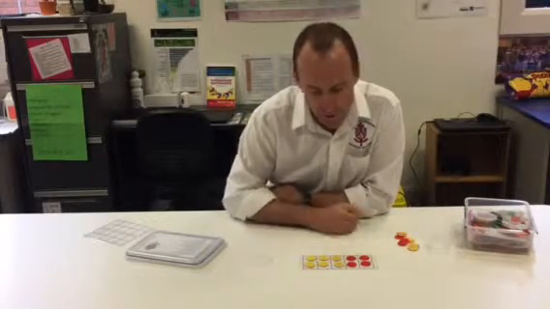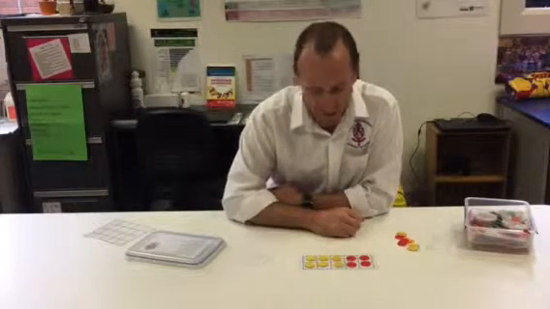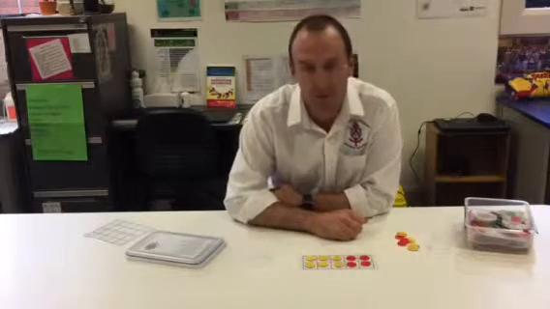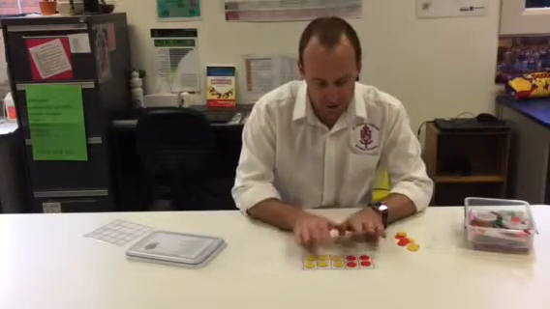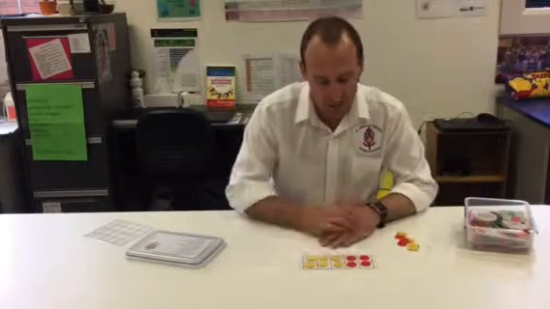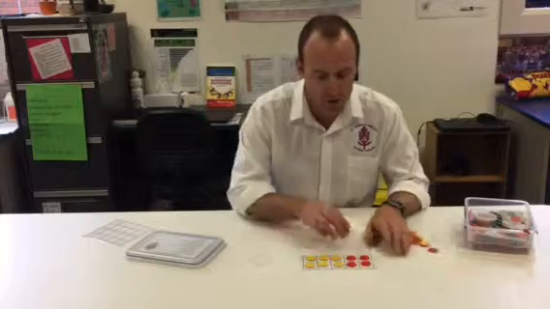So 4, how many more to make the 10? 6. How do you know it's 6? I can see 3 and 3 is 6. Can you see it another way? I can see 4 and 2, etc., etc. So that's a really concrete way that you can show the different combinations to 10. Do that to all different combinations, but it's really important that you keep asking the child, how many can you see and how do you see them, and not counting them one at a time.